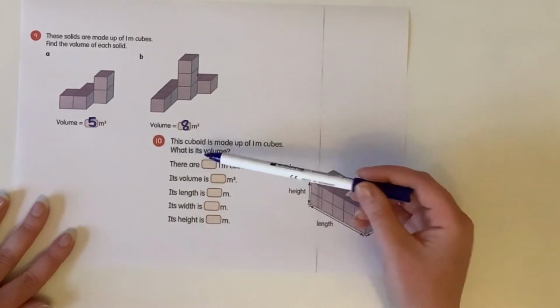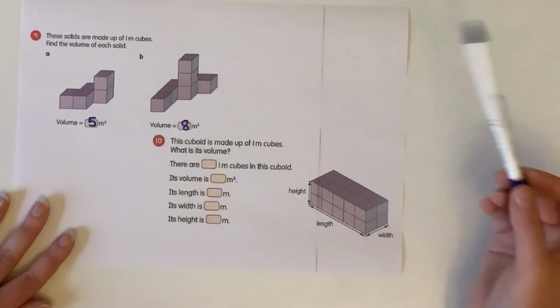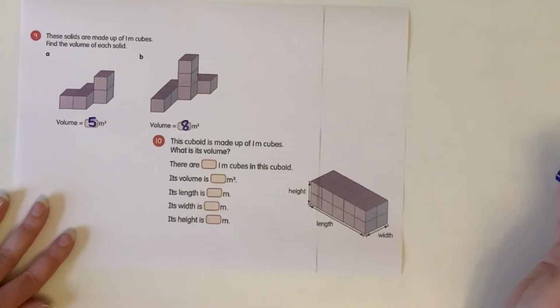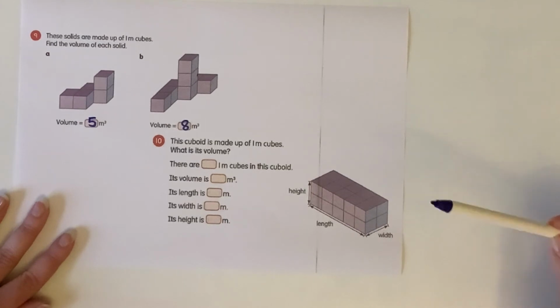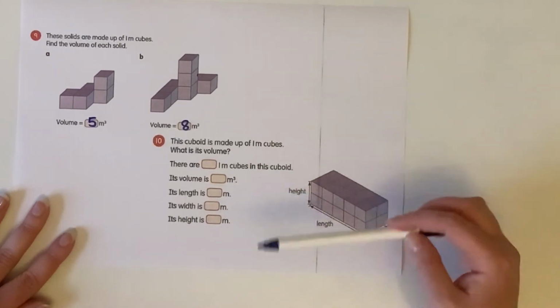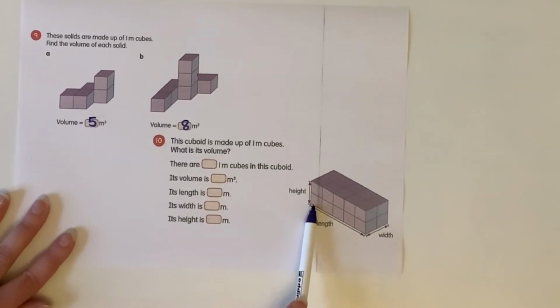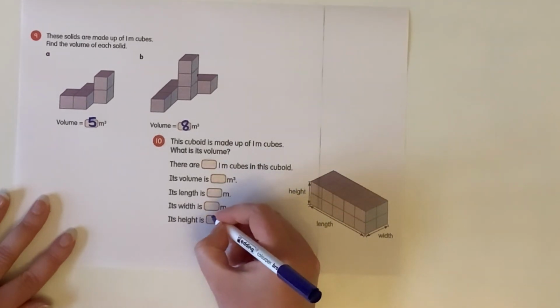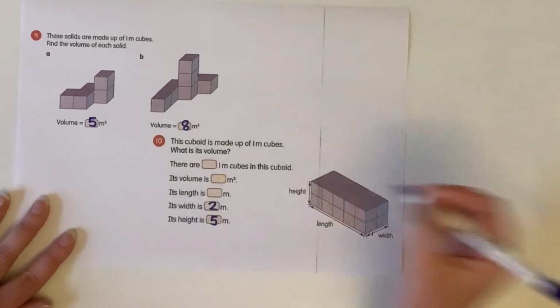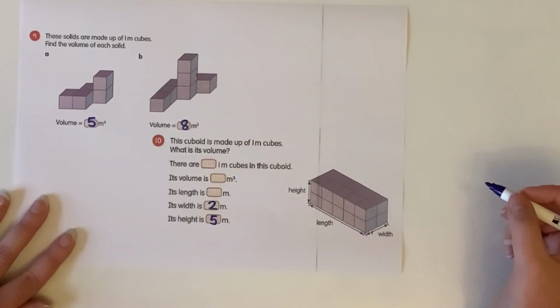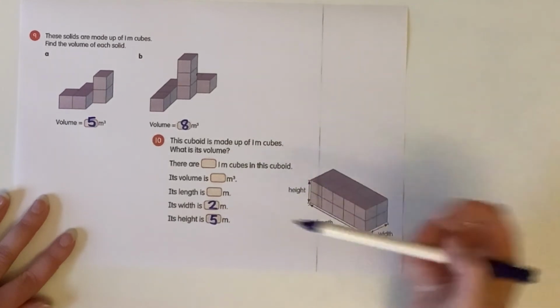So there are 1 metre cubes in this cuboid. What I'm going to do first is work out its length, width and height. I'm going to look first at its length. The length is 5 metres. Oh, whoops, sorry, I've put that in the wrong box there, haven't I?